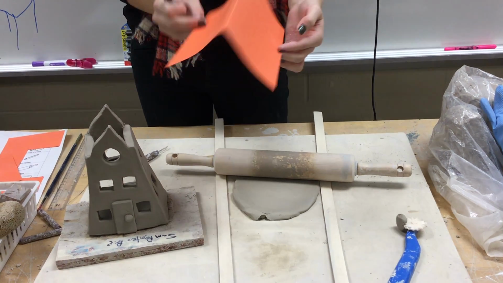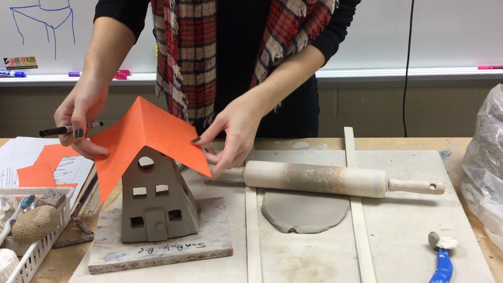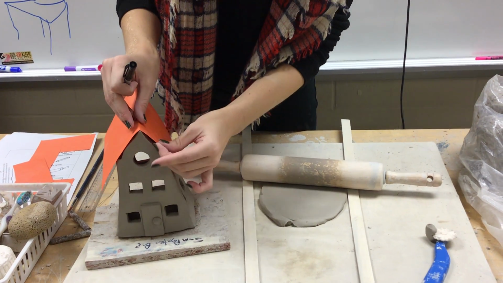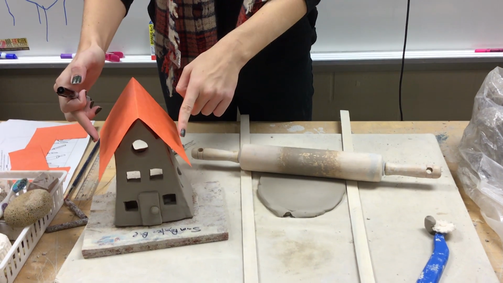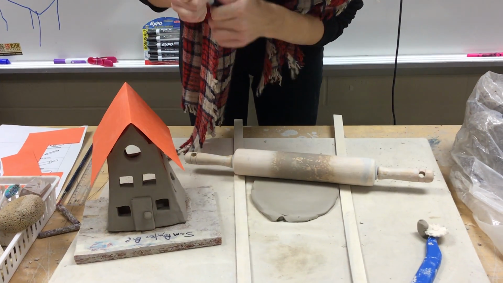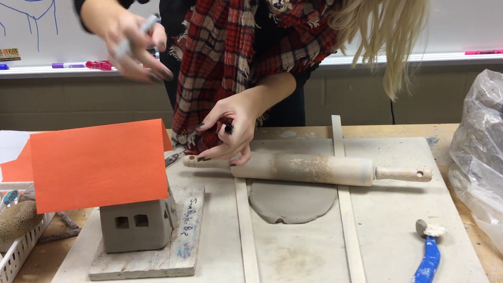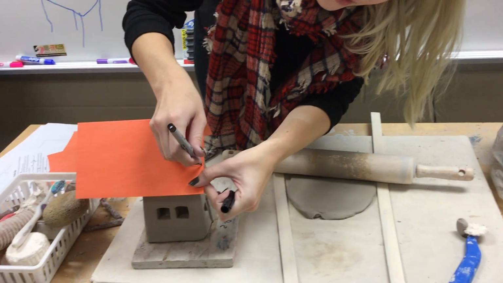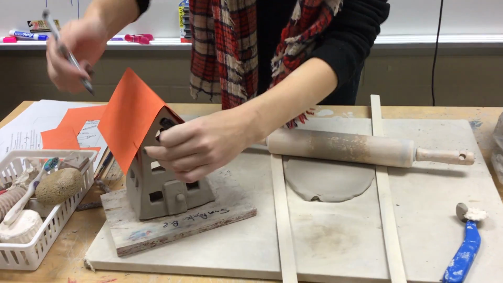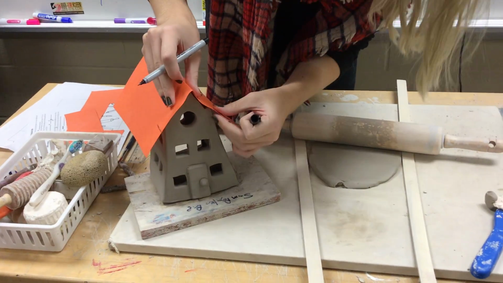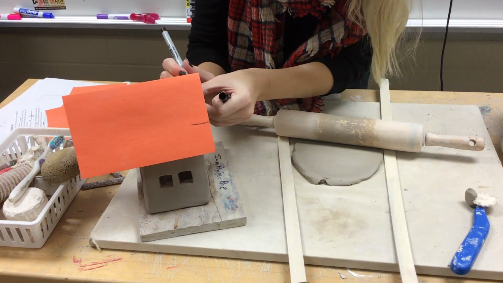Do is just take a piece of construction paper and we're gonna figure out how big we want our roof to be. So I'm just gonna put it on the top. Some people like it to hang off the sides a little bit. So if you wanna do that, you can just mark it a little bit further than it would actually be. So I put one marking right here, and I'll do the other one a little bit off as well.